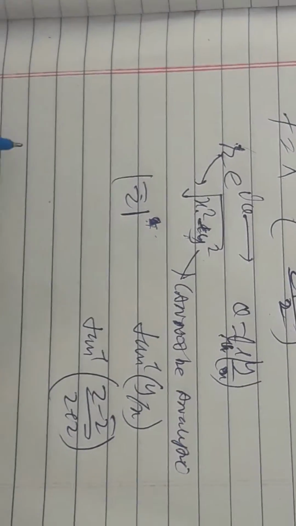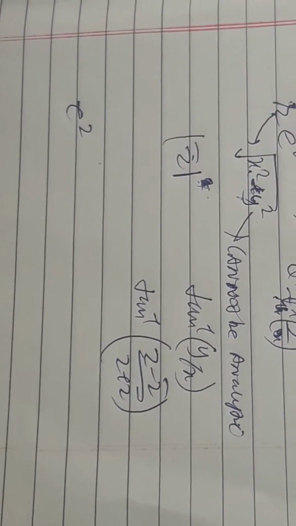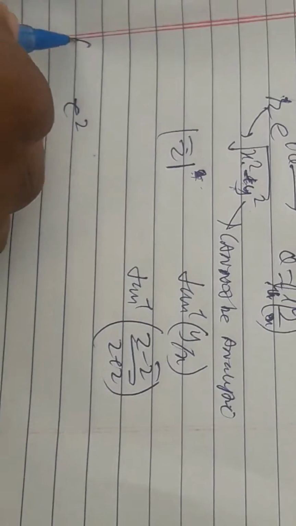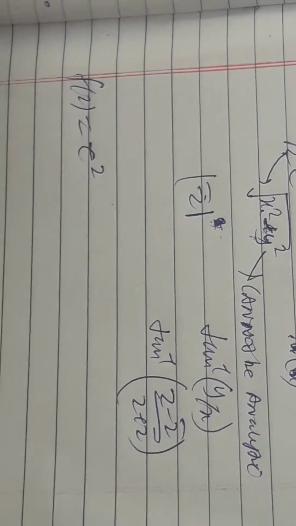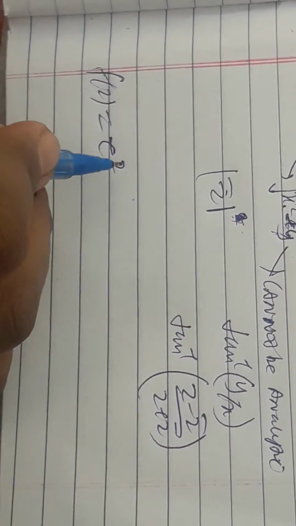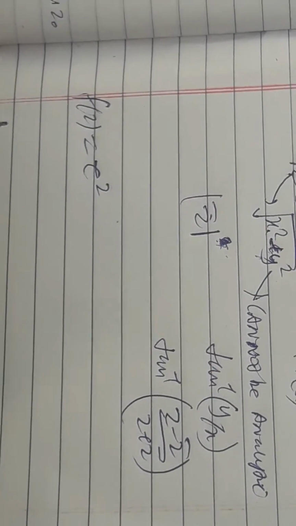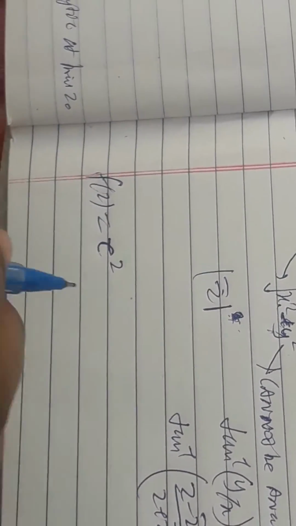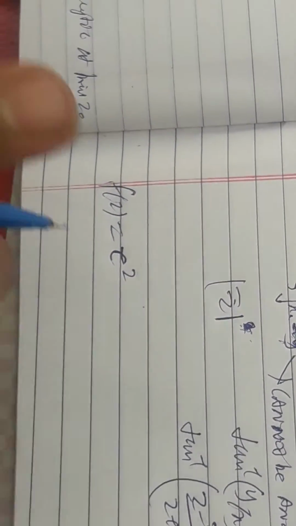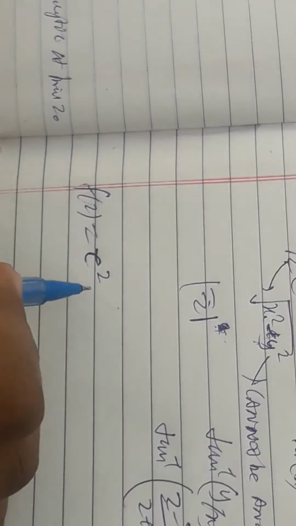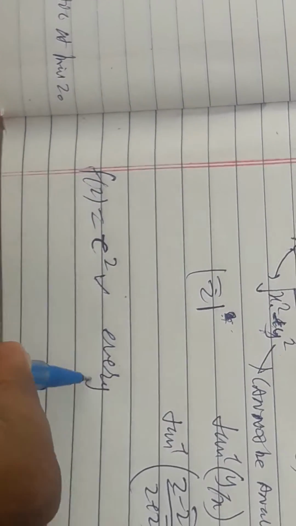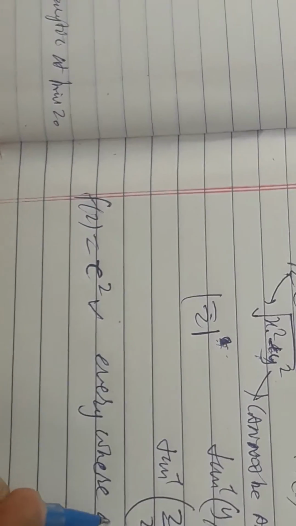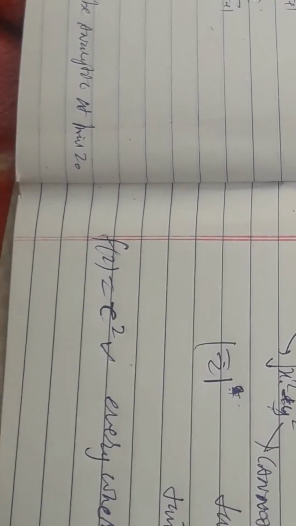So check whether e to the power z is analytic or not. Yes, it is analytic, because it cannot be expressed in the form of z conjugate. It is analytic everywhere on the complex plane. It is also an entire function, because it is analytic everywhere on the complex plane.